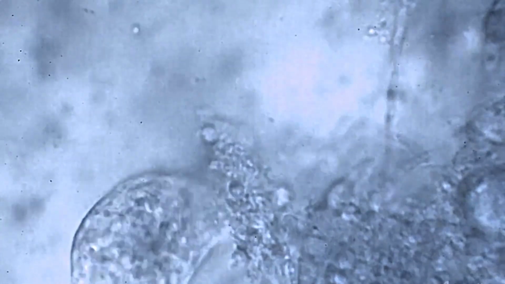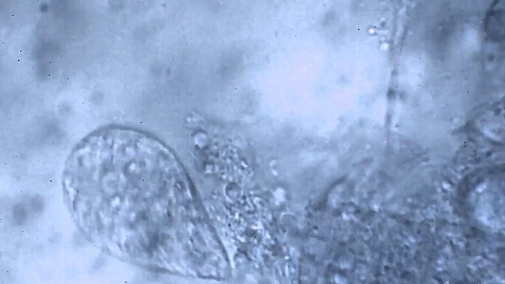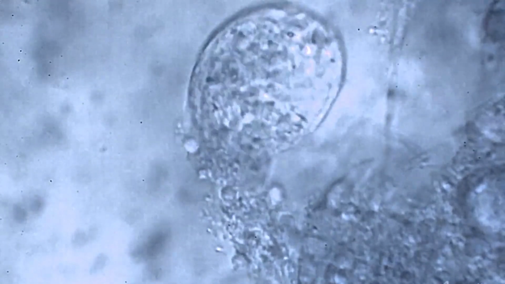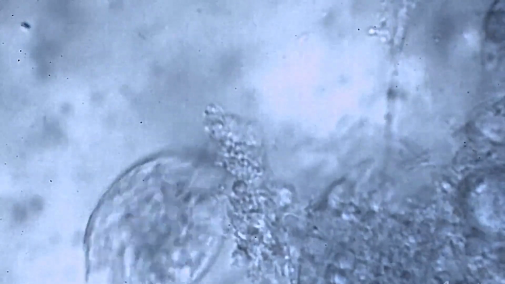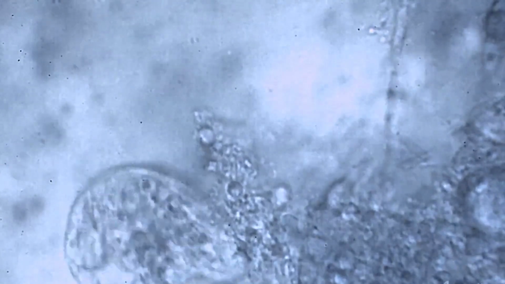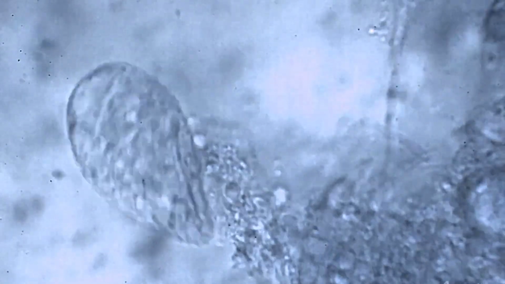Some electrons are scattered by dense parts while others pass through. The resulting image shows internal details. A TEM can reveal tiny organelles like ribosomes and endoplasmic reticulum. It can magnify up to 1,000,000 times or more, with resolution better than 0.1 nanometers.